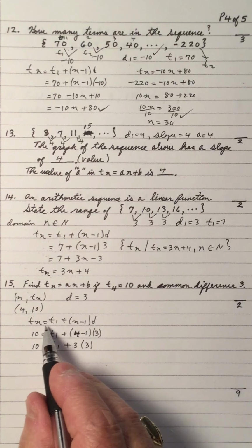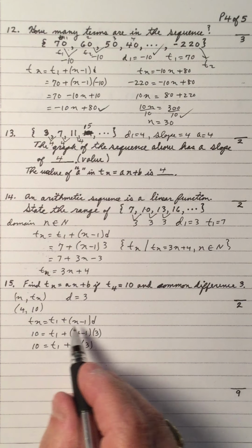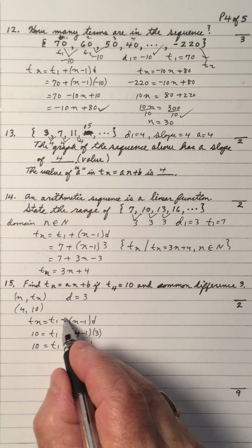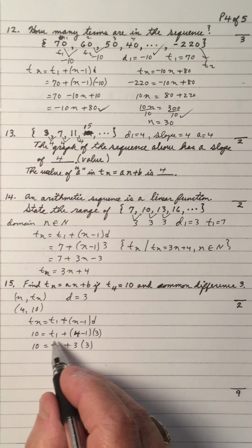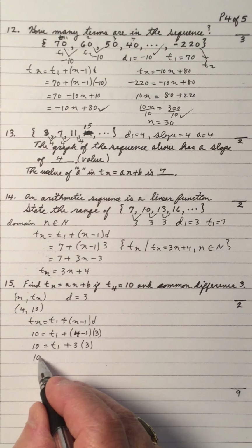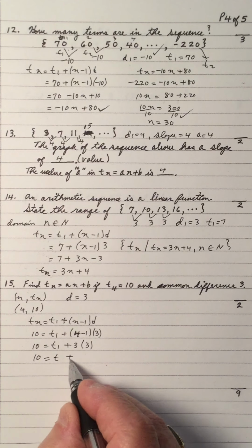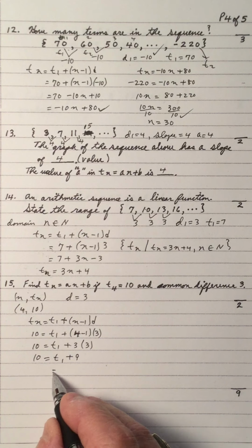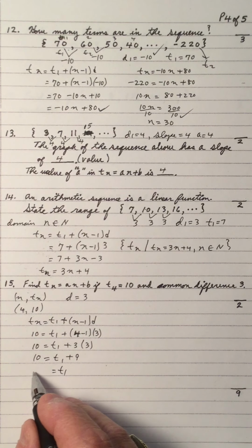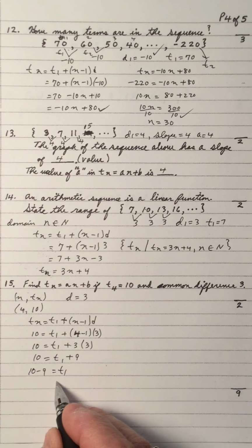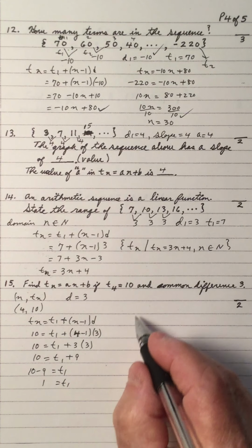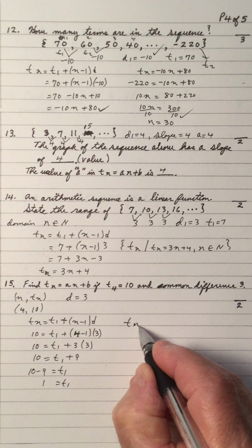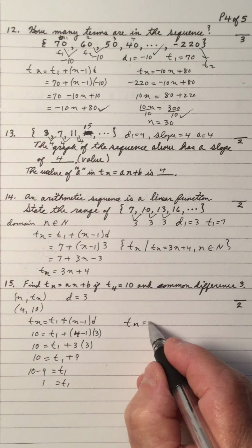So the only unknown is the T1. Tn is 10, n is 4 right here, and D is 3. So continue. We have to multiply to get the 9, and then let the T1 stay there. We get 10 minus 9. We get a 1.